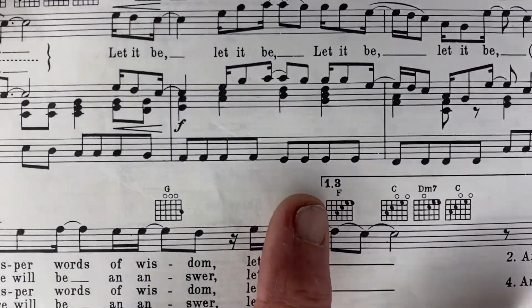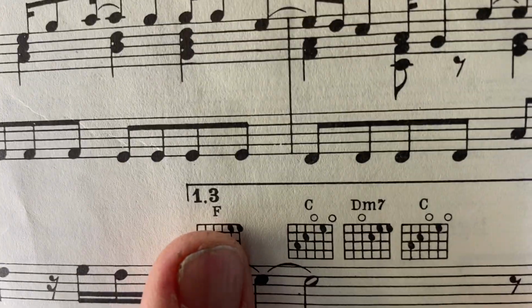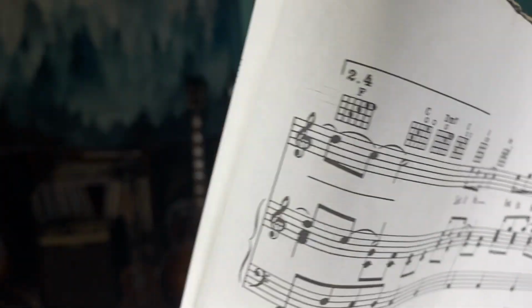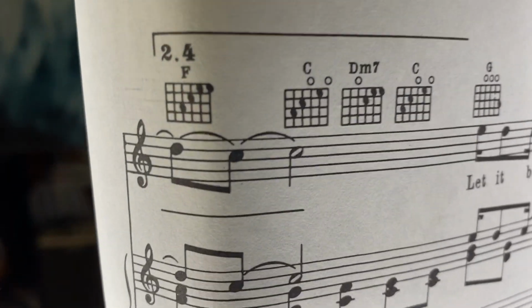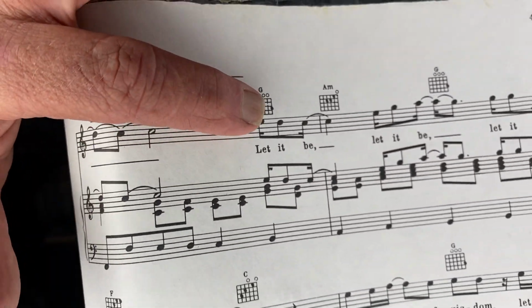Now we get here, since this is the fourth time, we're going to skip this bracket since it's not number 1 or number 3, but it's number 4. So we go over here and we find the bracket. Okay, here we are, let it be. That takes us to here, which is the chorus again.